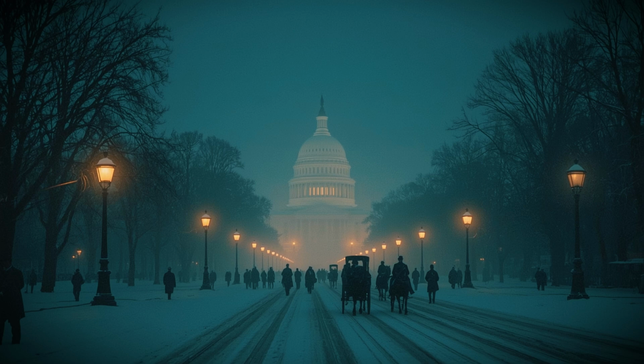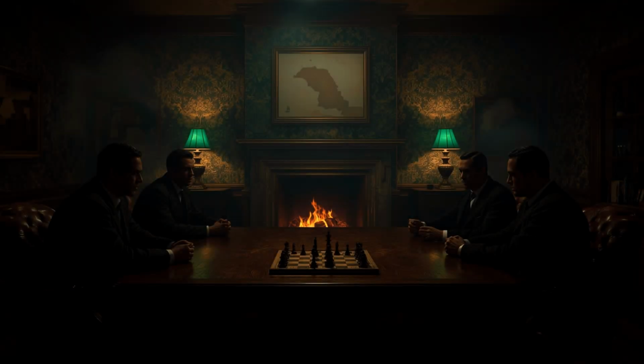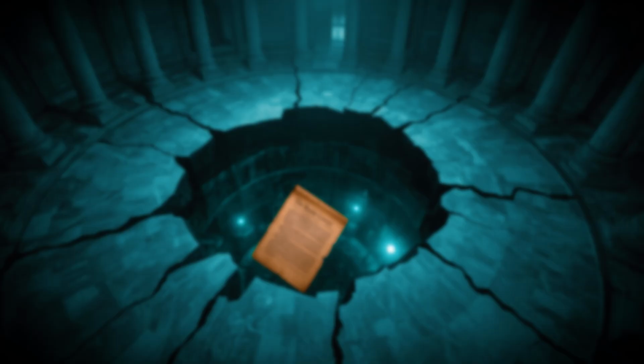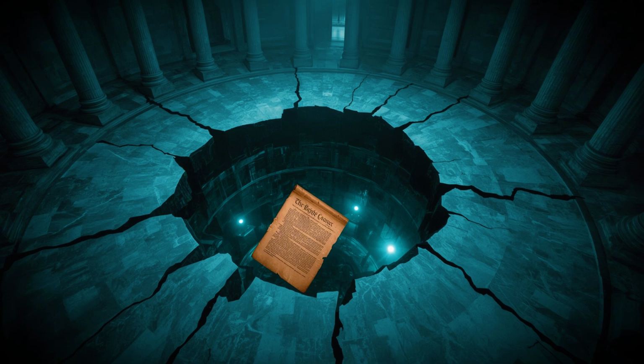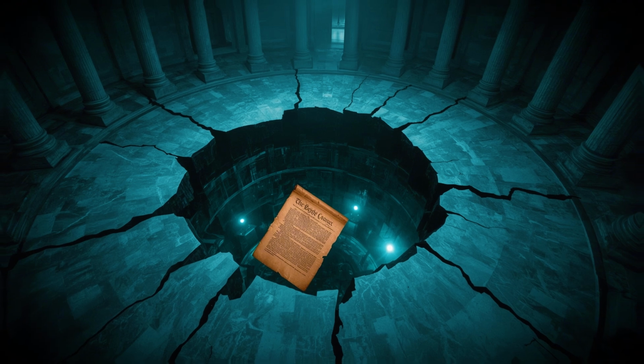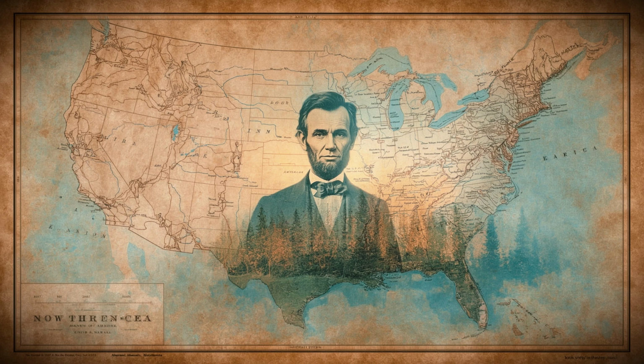The North, in its timeline, never finds its soul. There are no mass rallies, no surging lines of volunteers, no great speeches echoing across the fields. The abolitionist press shouts into the void, but the story never catches fire. The violence in the border states is relentless but fragmented.